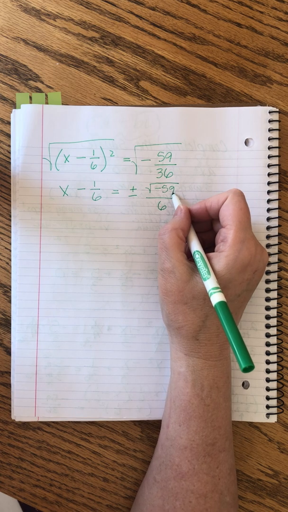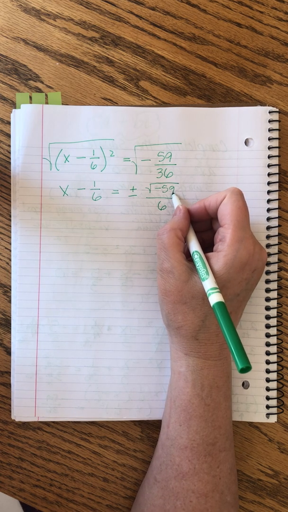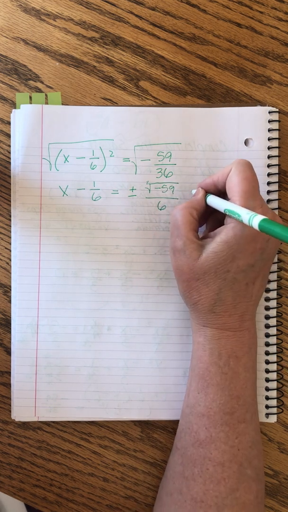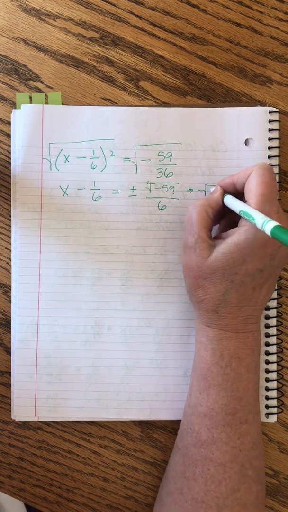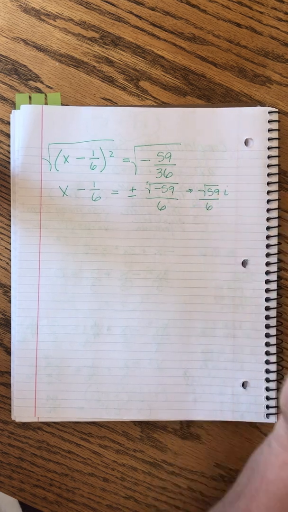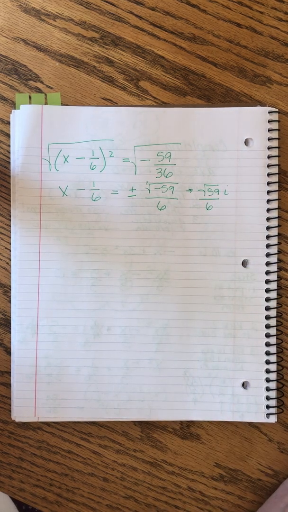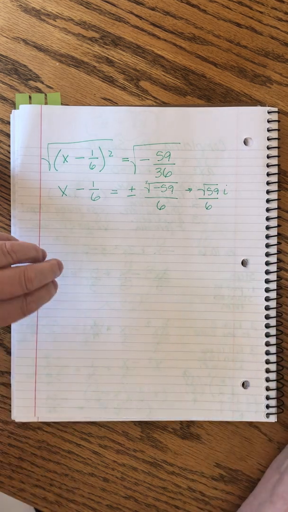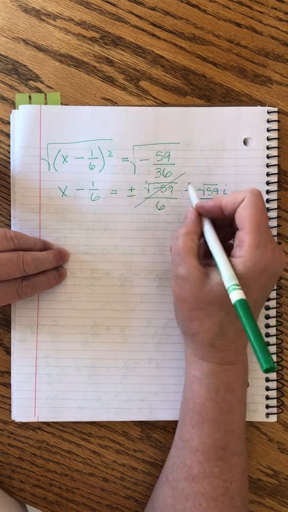This has got an imaginary number because this is an even numbered root with a minus sign. So I can rewrite this as square root of 59 i, like so. Okay? The i does not go inside the pig house. All right, so that's all cleaned up. It's plus or minus though.